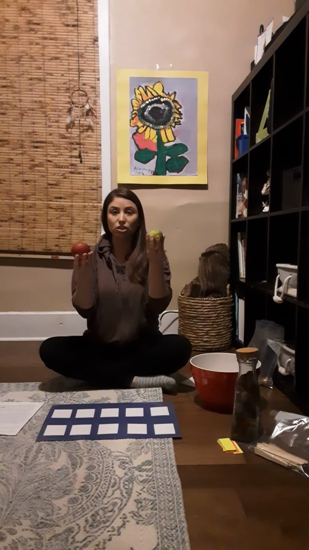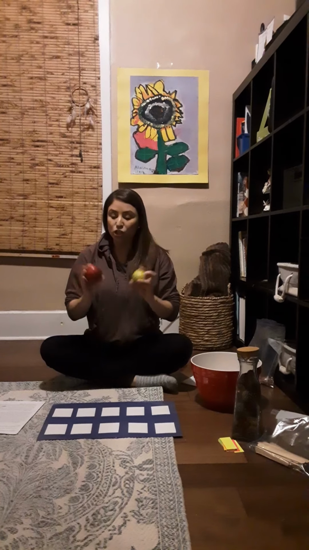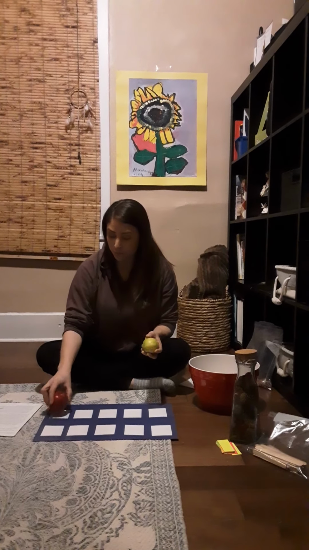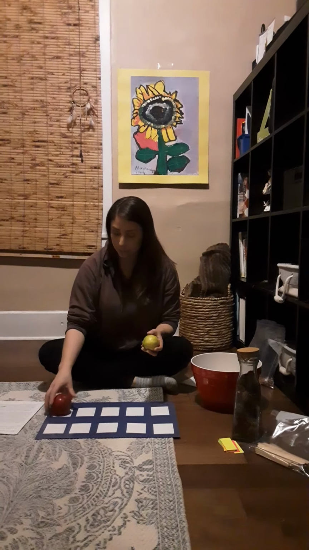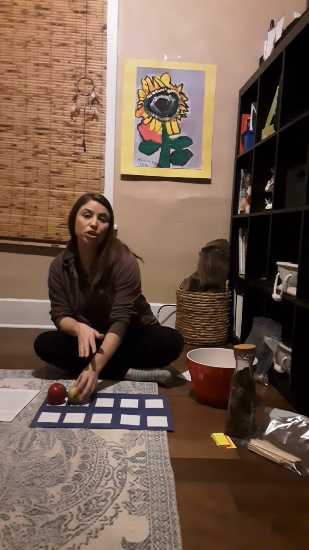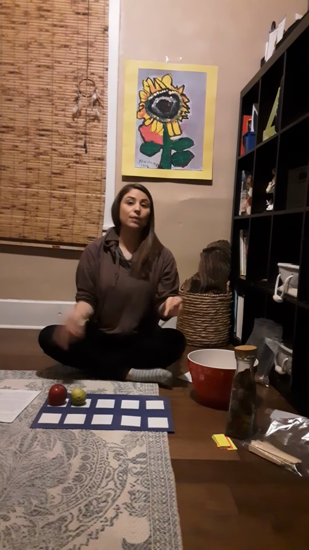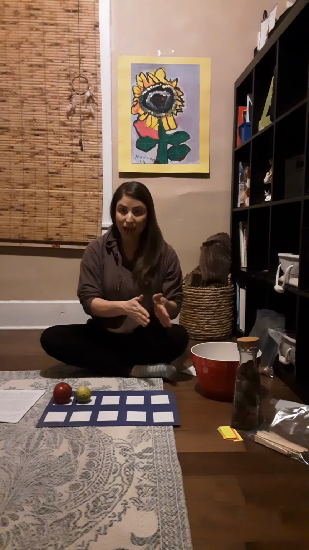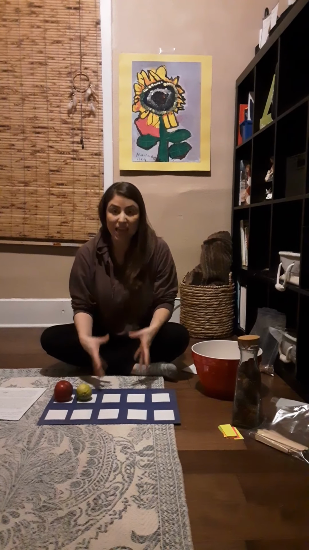So 1, 2, A, B. When we do that, we're going to take our mat and we're going to place the apple on the first one. And then we're going to place the lime on the second one. At this point is when you will ask the child, what do you think comes next in the pattern? If we're using 2 things, what do you think we can use to, this is where the vocabulary comes in, arrange, extend, grow. Grow the pattern. How can we extend this pattern?